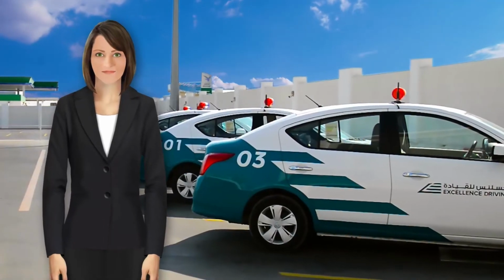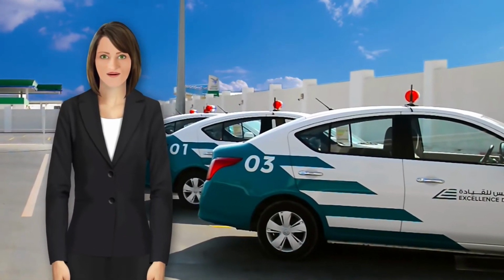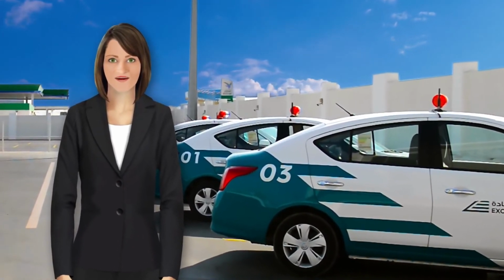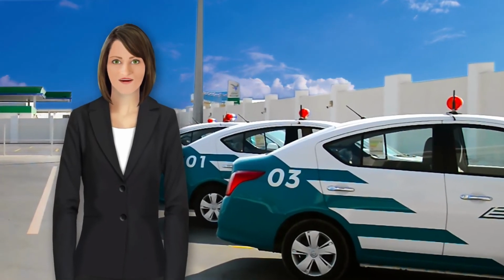Once your test is over, proceed to the reception to receive your result. After passing the RTA Smartyard test, you may proceed to the next phase of driving lessons.